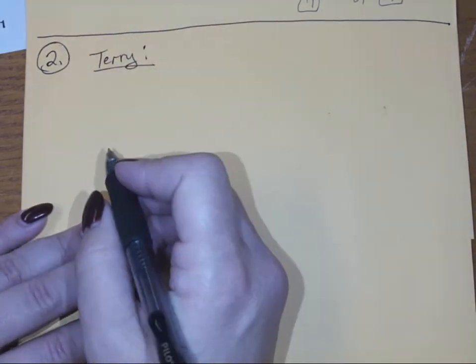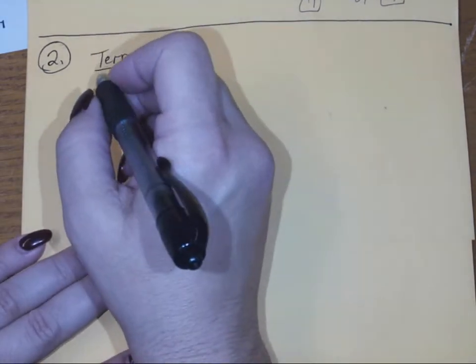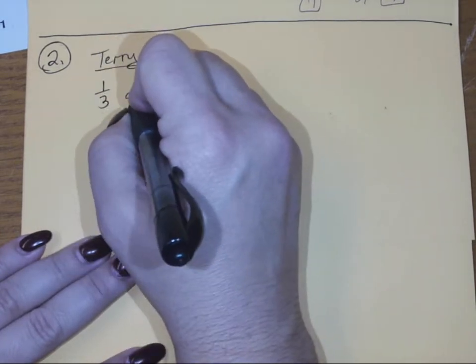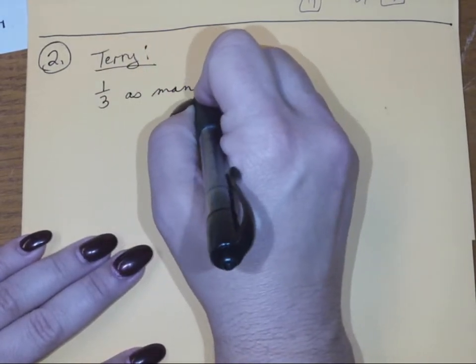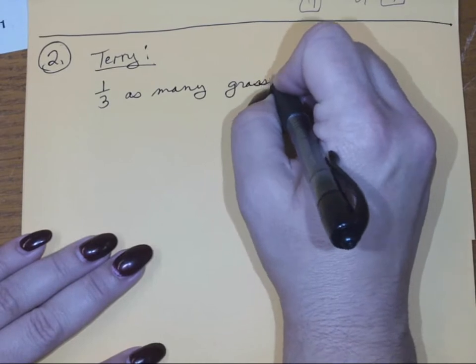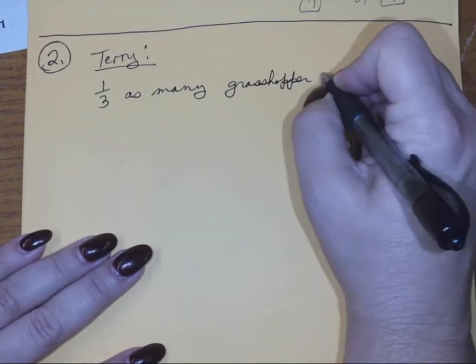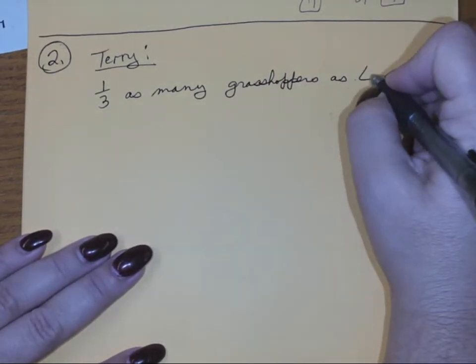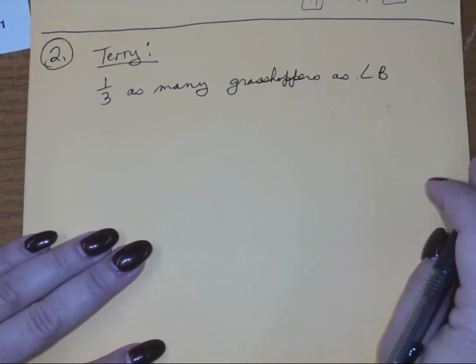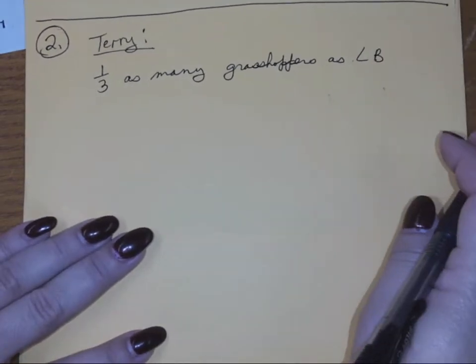Terry. All right. Terry says there are 1/3 as many grasshoppers as ladybugs in his collection. Could be her.